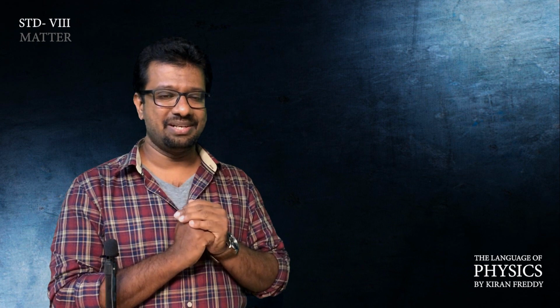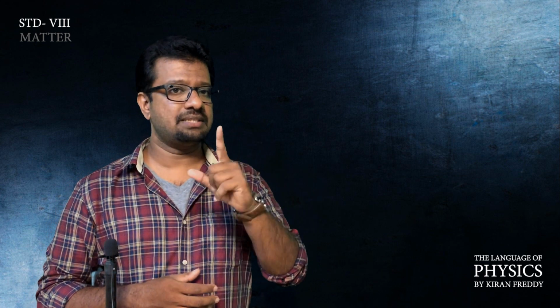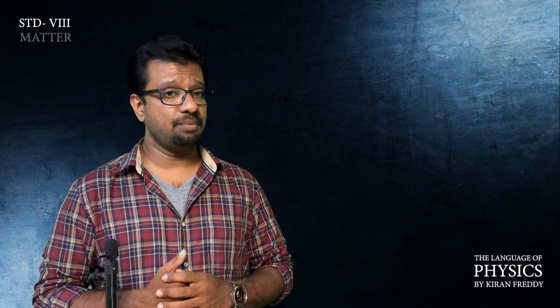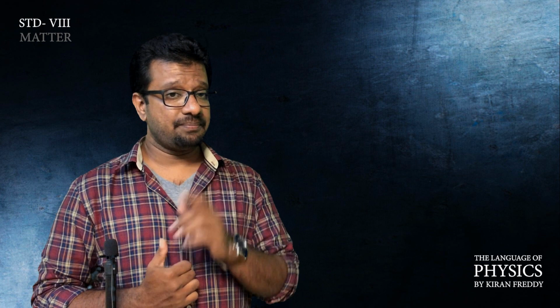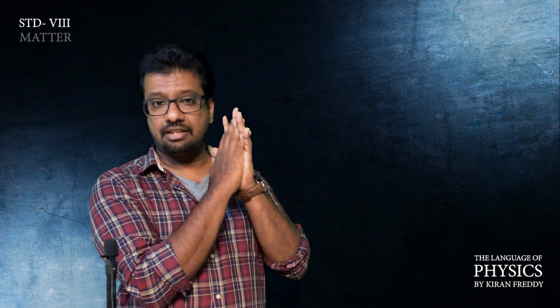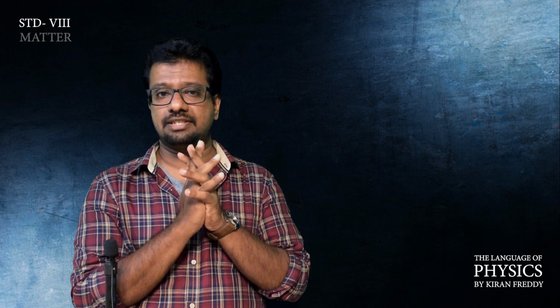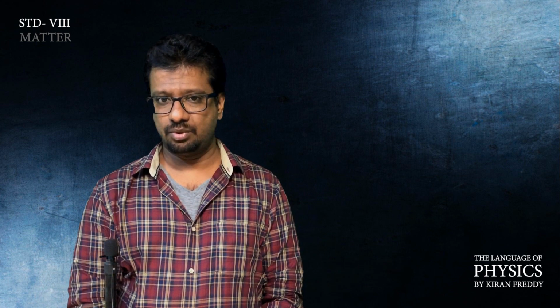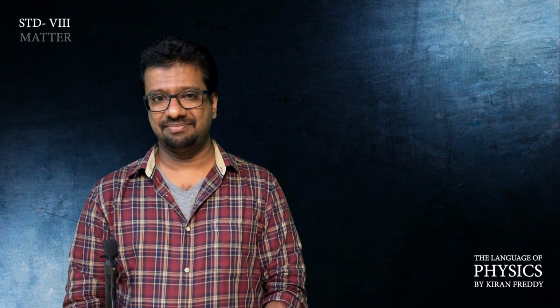So let's revise what we learned in this classroom session. Firstly, we did an experiment to understand that there is space in between the molecules of a body. You remember that? Then we understood the basic things like the molecular model of solid, the molecular model of liquid, and the molecular model of gases, and all the different properties.